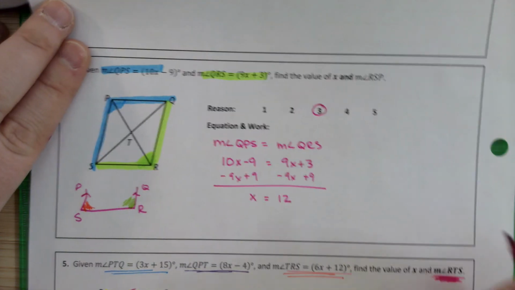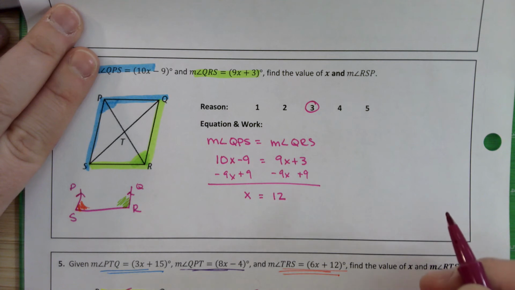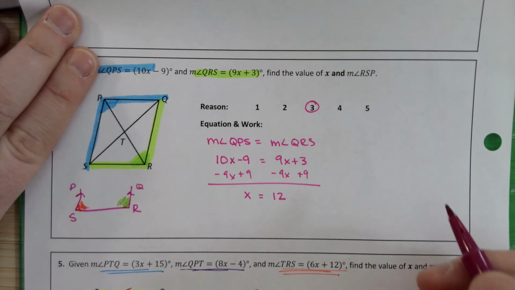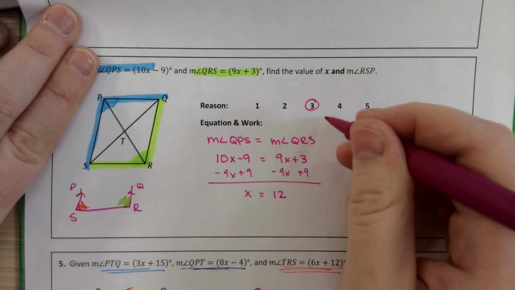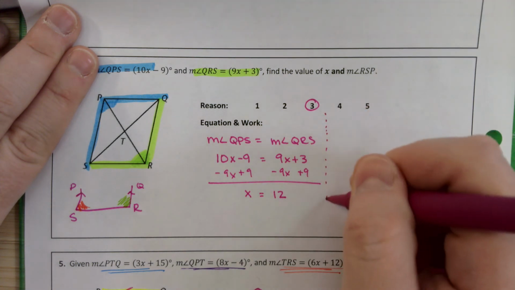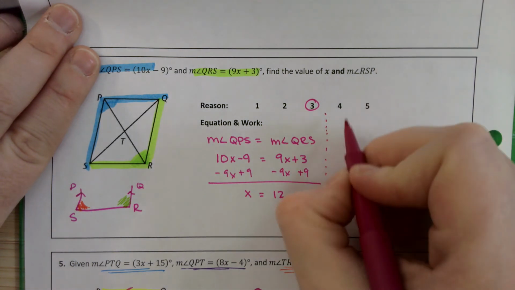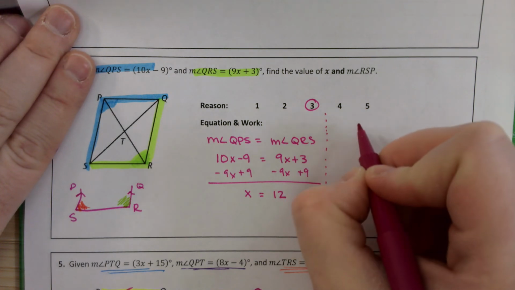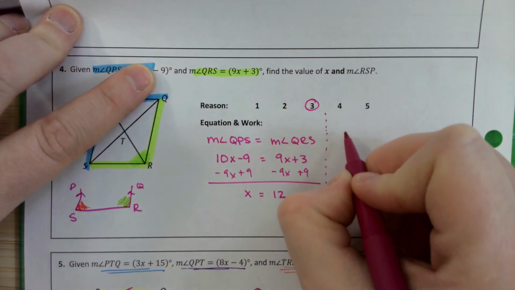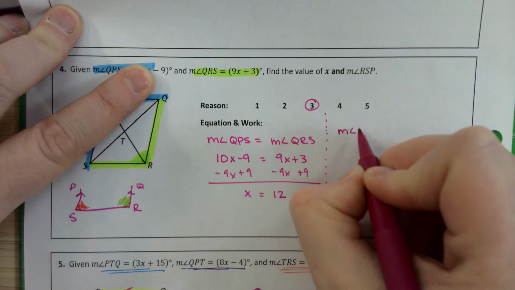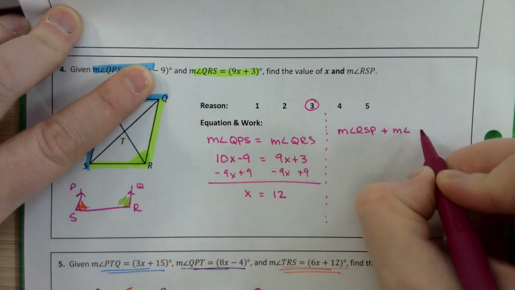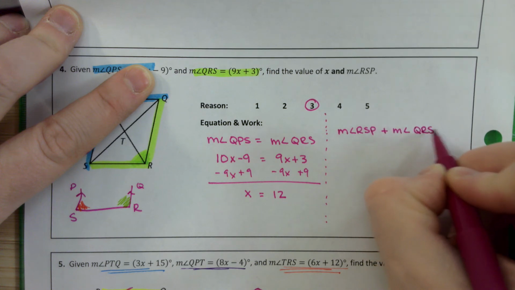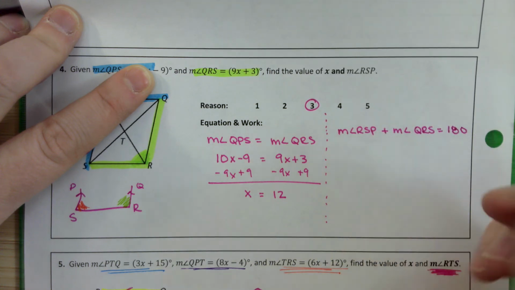So the measure of angle RSP is unknown, and the measure of angle QRS is known. We can find them. So here we go. Measure of angle QRS is 9x plus 3. So I have measure of angle RSP plus measure of angle QRS equals 180 degrees.